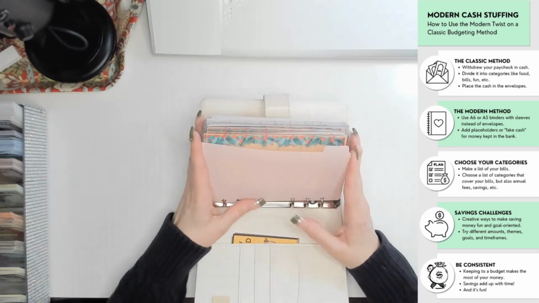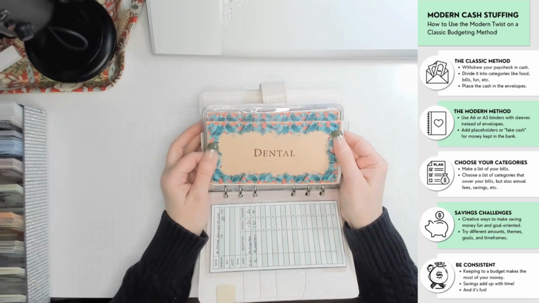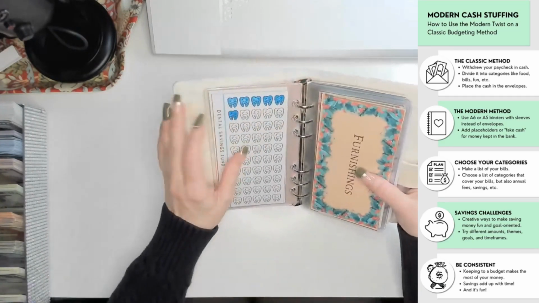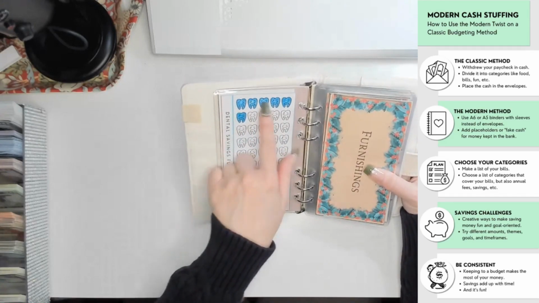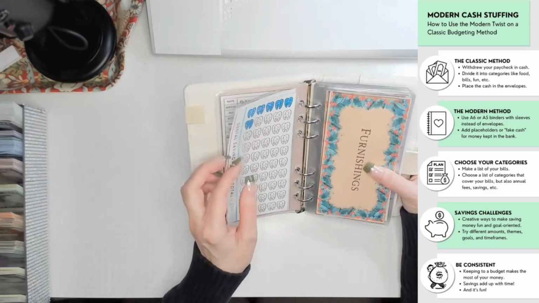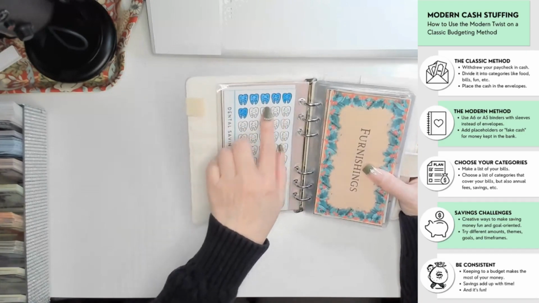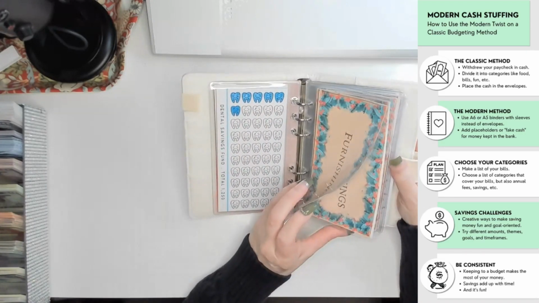And in here, these are separate so that, again, with the savings challenges, like saving up to go to the dentist, each one of these is worth $25. And so as I save up there, then I just fill that out. And it really does add up.